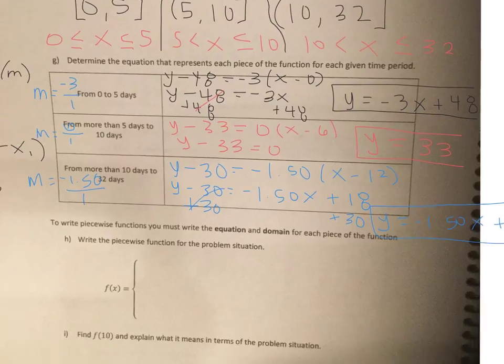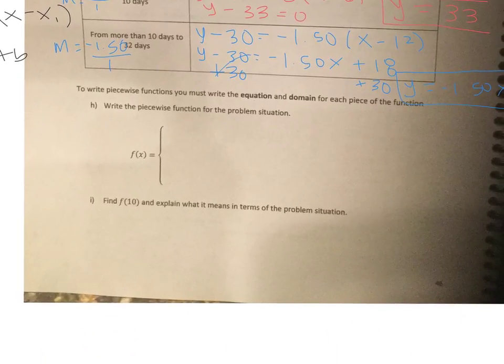Okay, moving down. To write a piecewise function, you must write the equation and the domain for each piece of the function. So what you're going to do, remember that f of x is just like your y equals, and you're going to write each equation in this piecewise function, in this bracket. So we know that our first equation was -3x plus 48.